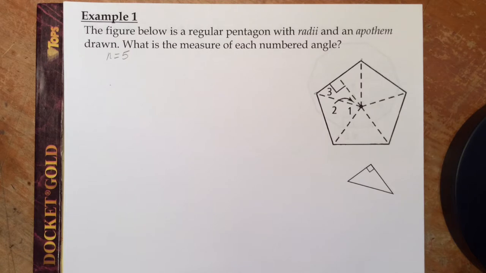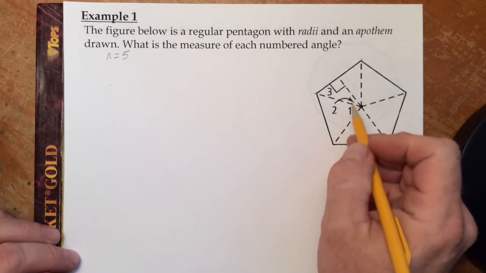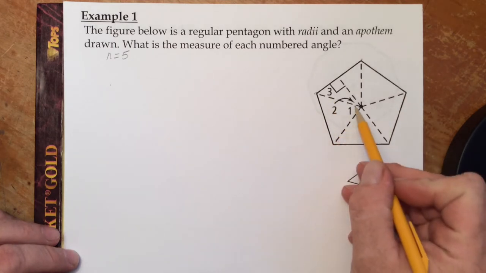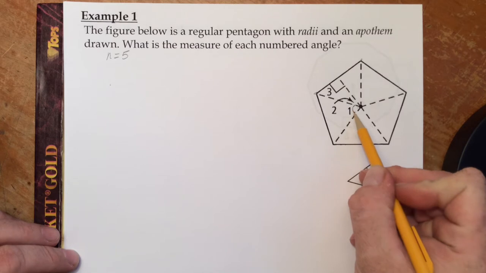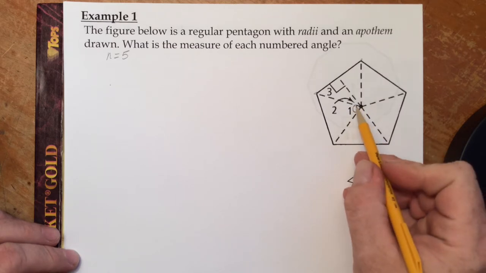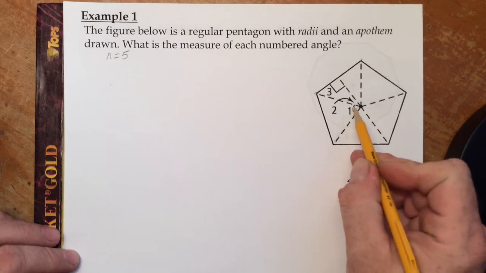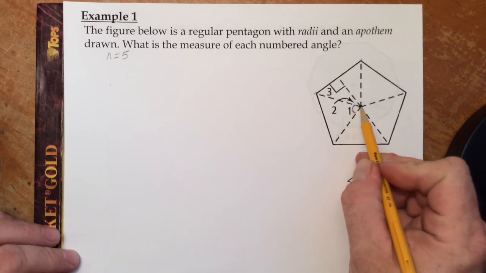And so we're trying to find the measure of each one of these angles in the pentagon. Starting with angle 1 here. Angle 1 is a central angle because it uses both radii here and here, and it's the angle in between the two from the center.